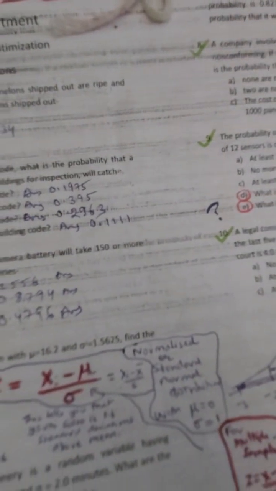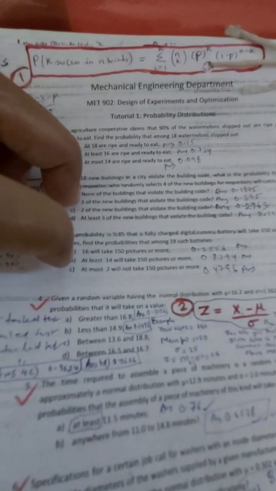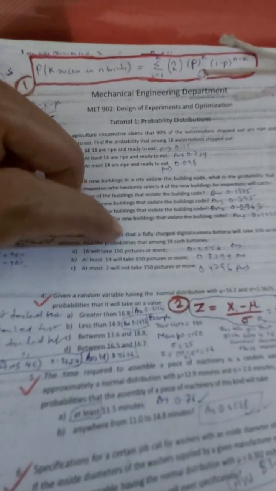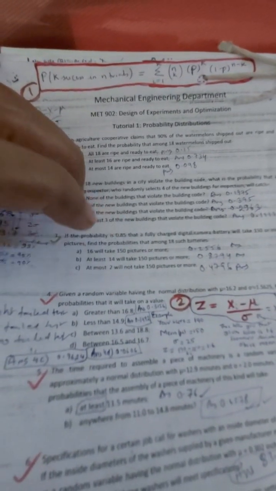16 batteries will take 150 pictures or more. So 16 will take 150 pictures or more. Again, 150 pictures or more is just the data which is here, and you have the associated probability 0.85. So 16 is the exact number in 18, so we'll have 16 out of 18. The probability raised to the power 16, and 1 minus the probability raised to power 2. So this will be the answer to A.